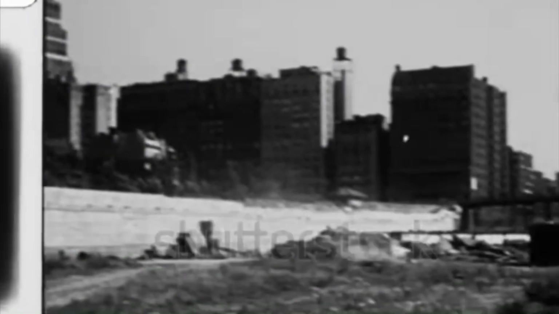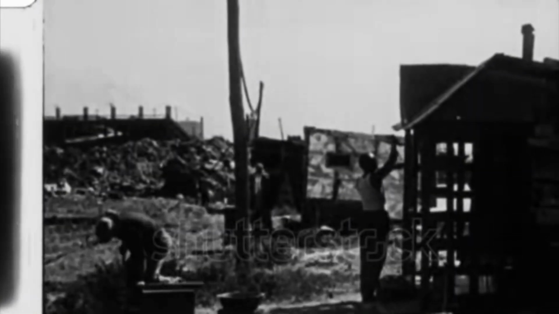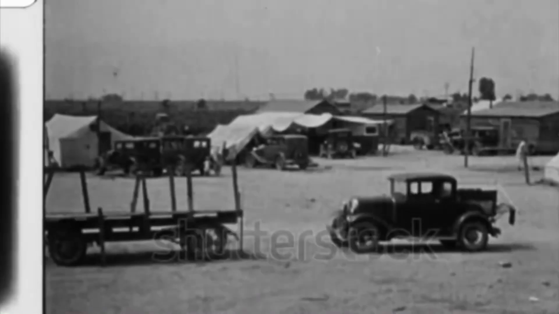Public anger boiled over. The Bonus Army, veterans demanding early payment, was tear gassed in D.C. Hoover's popularity plummeted. In the 1932 election, Americans demanded change.